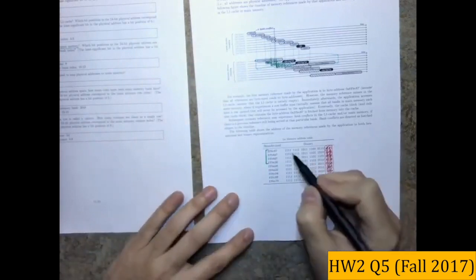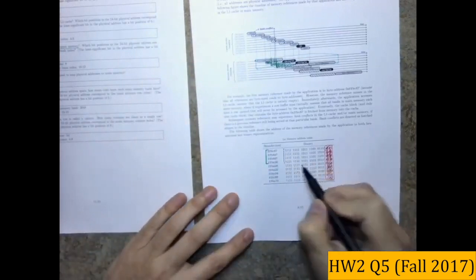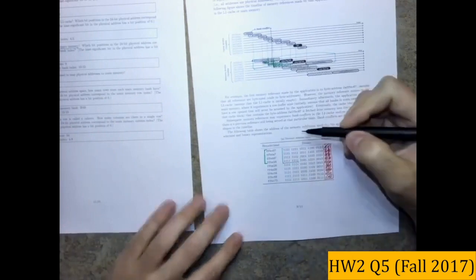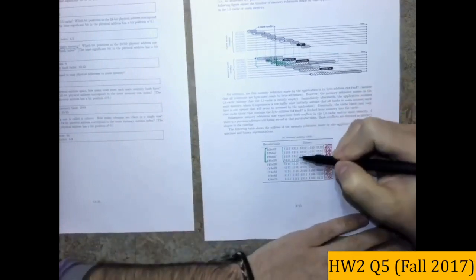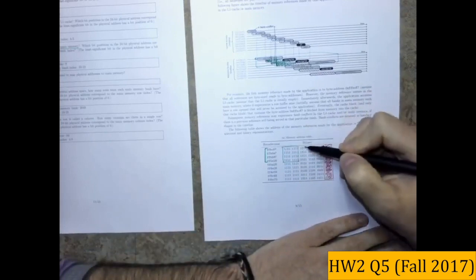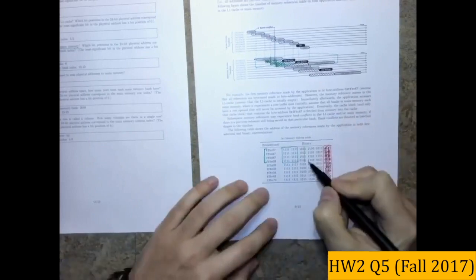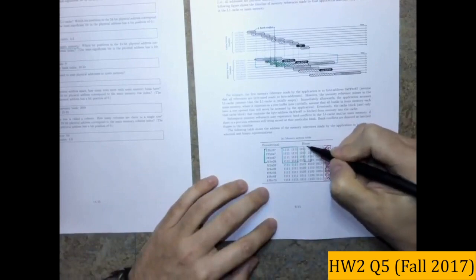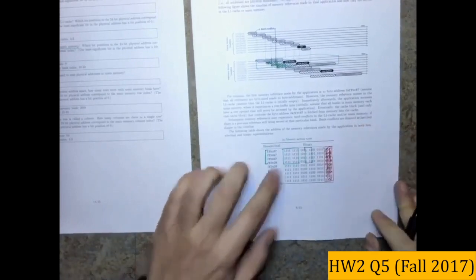So possible candidates are these bits, which are the same, and also these bits, which are the same in these 4 cases.